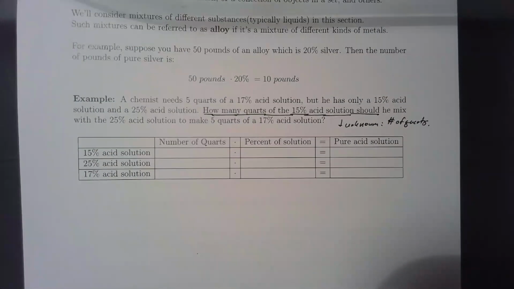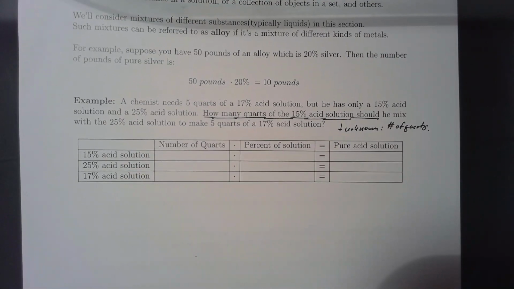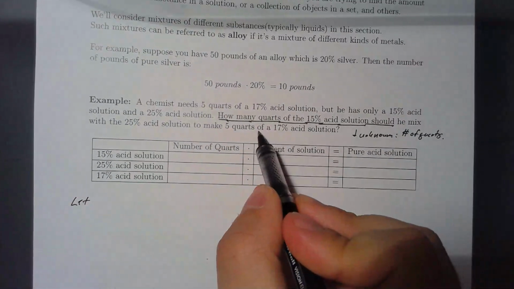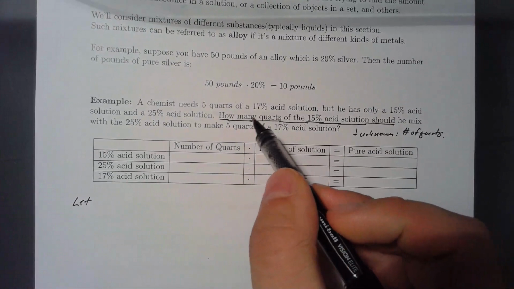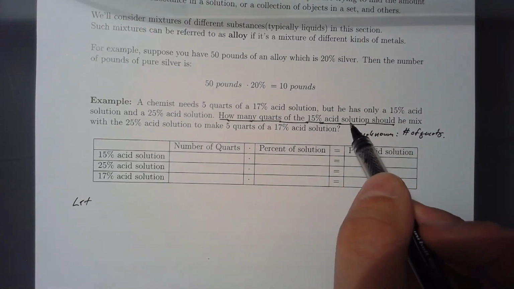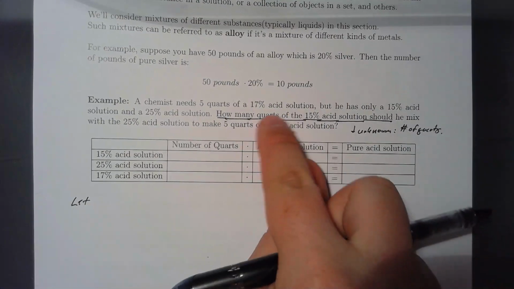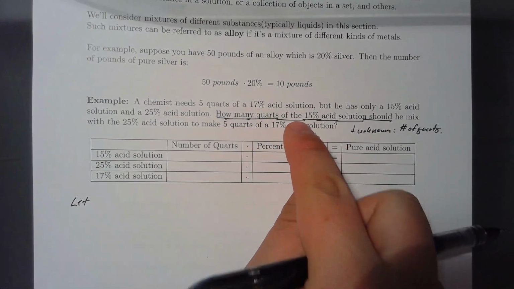So I only have one unknown here, which is interesting.